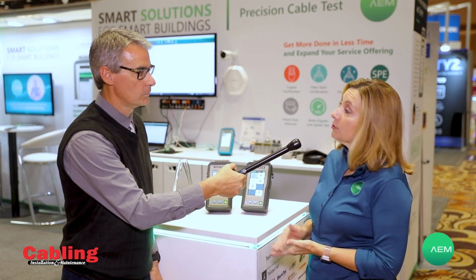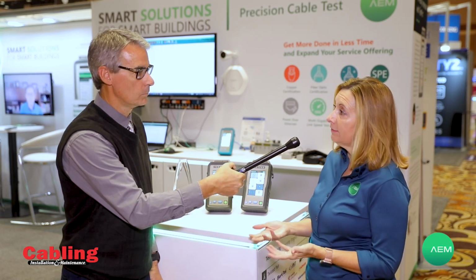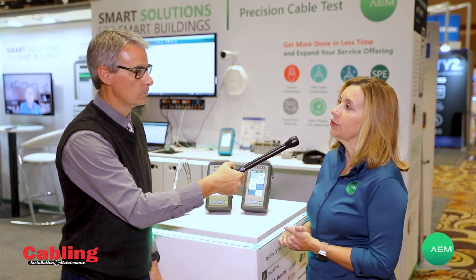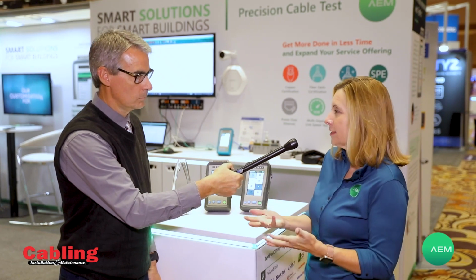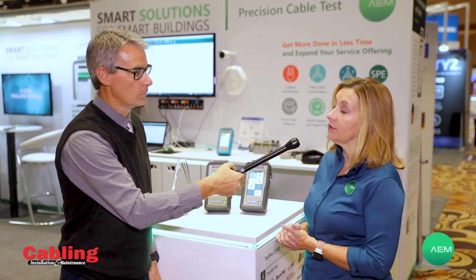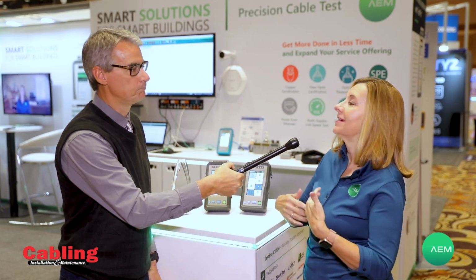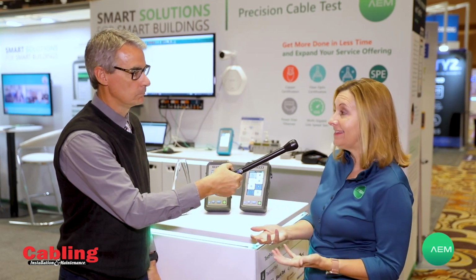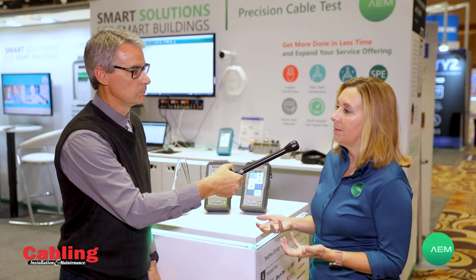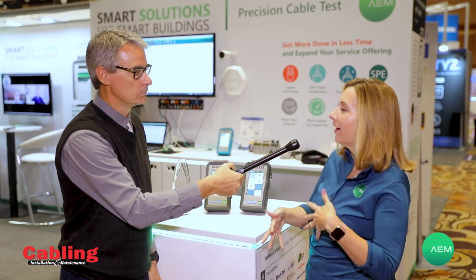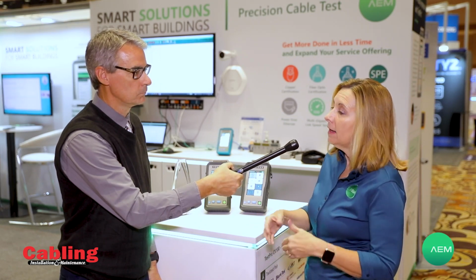From a PoE perspective, during the initial certification testing phase, we're doing some additional measurements. So there's your traditional certification tests. But then the standard also calls out some things like DC resistance unbalance, TCL, ELTCTL. These tests are pre-qualifiers to make sure there's no noise on the wire and some other characteristics to make sure the cable can support PoE.